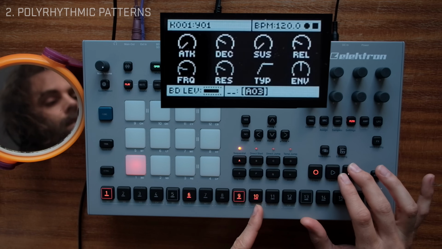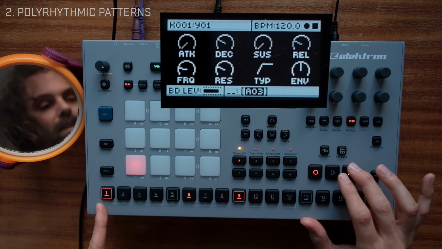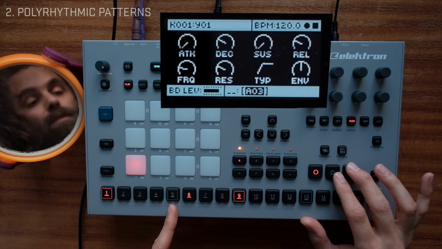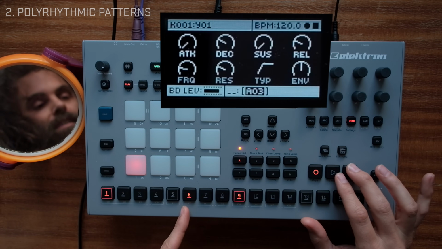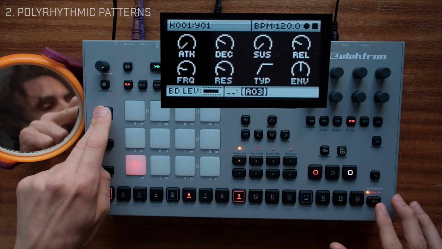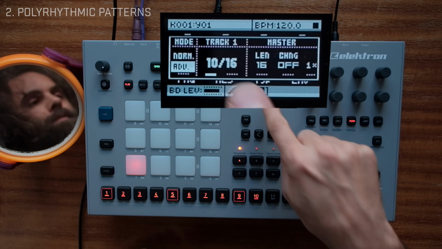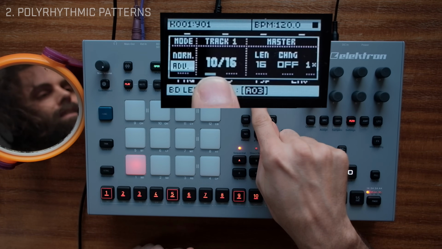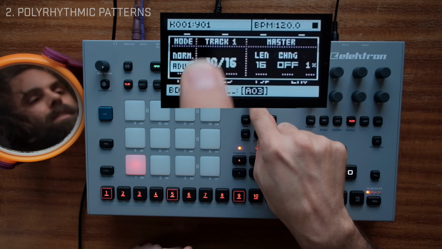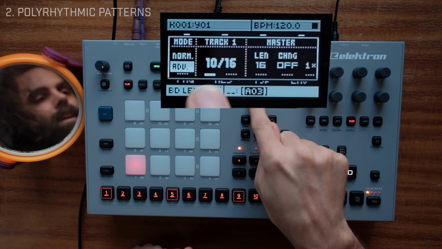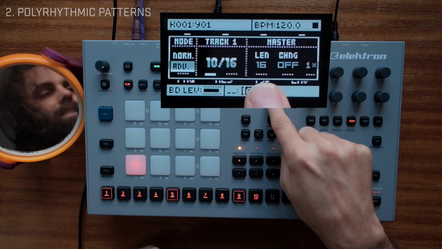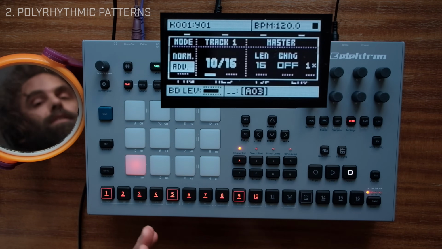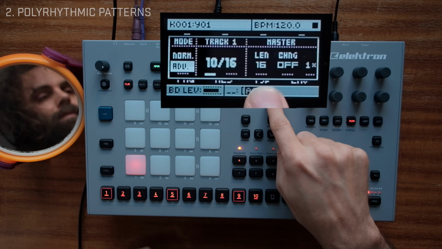So it goes here, and then restarts. But if you notice, it restarted again once it reached here. And the way it works is that it's now 10 steps long, and it's going to repeat those 10 steps. But when the master counter reaches 16 steps, it's also going to restart all the tracks.